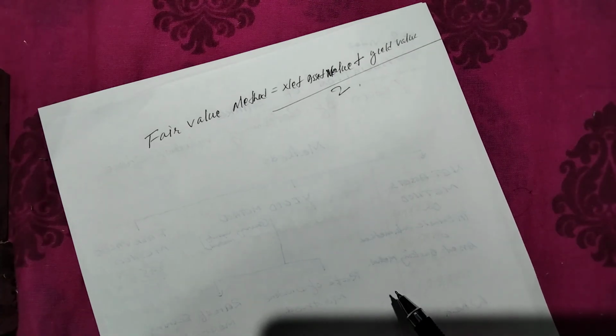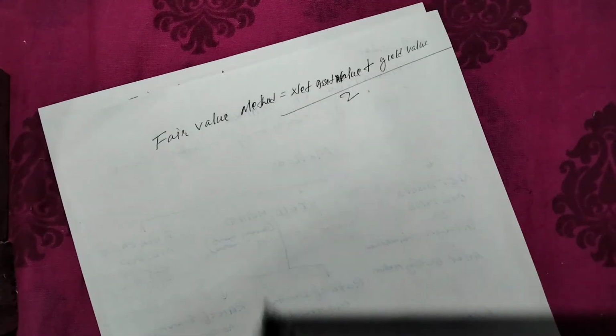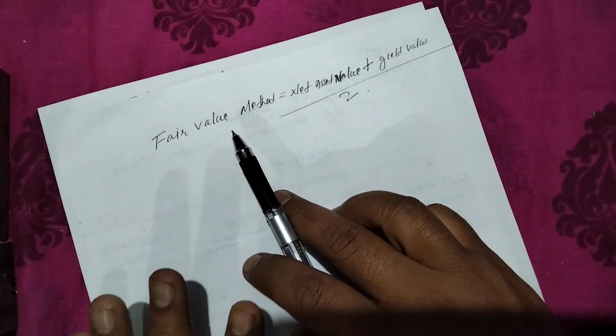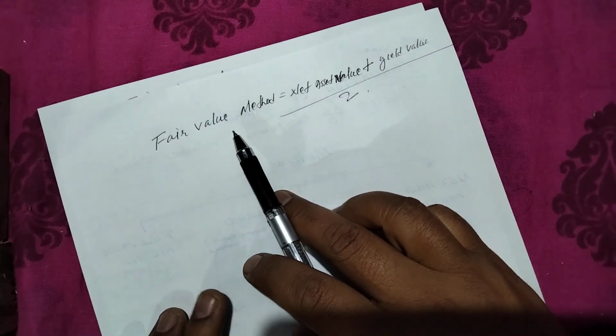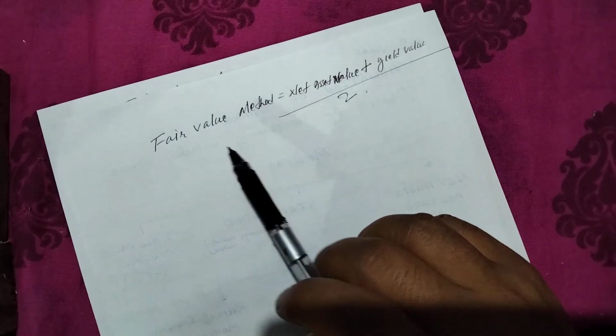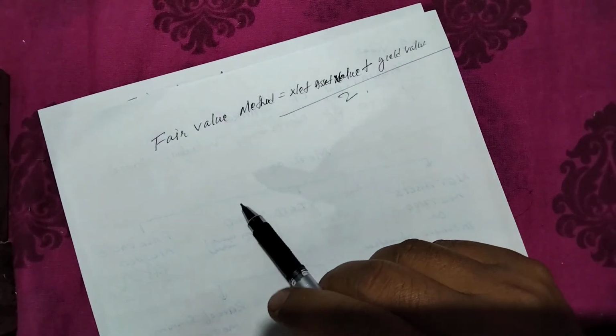Hello everyone, this is the last video from valuation of share. We need to do one question from the fair value method. We have already done the net asset method and the yield method. Now we are going to find the value of a share through the fair value method.